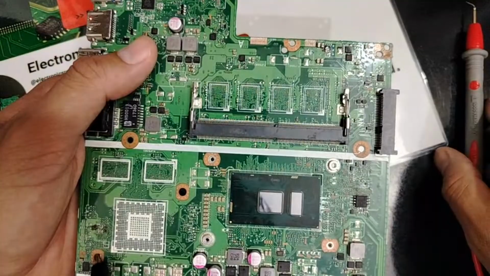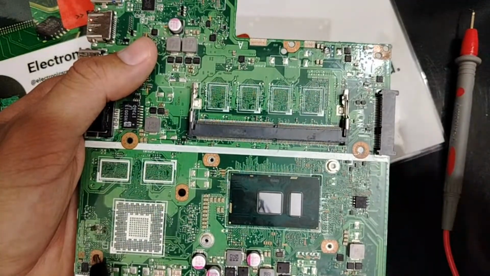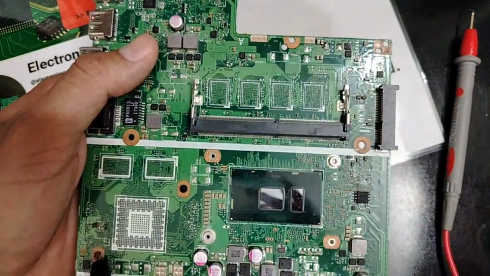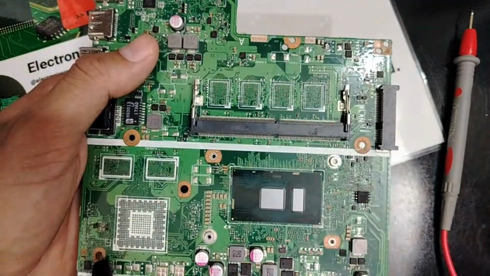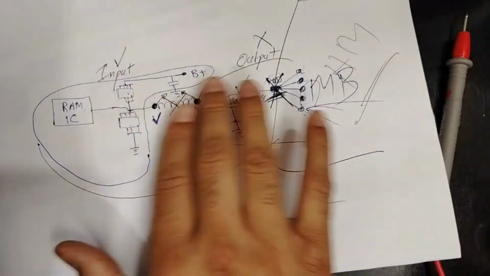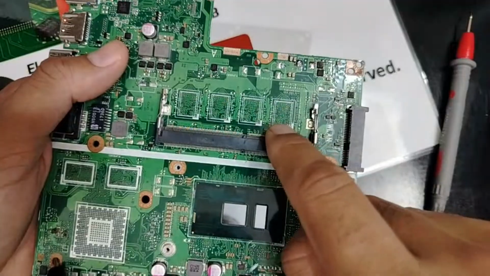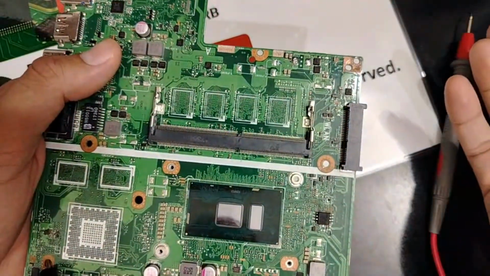Means what? In 1 minute, I will show you the shorted problem. Means what? When you get this kind of problem outside the circuit, you find like this, the RAM chip is not here, so what should be shorted?